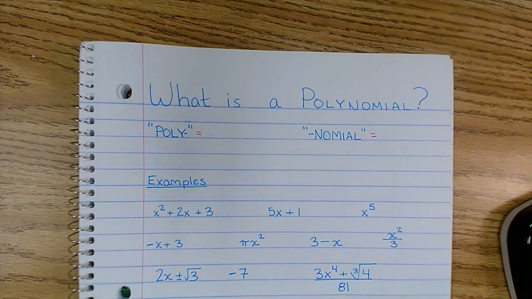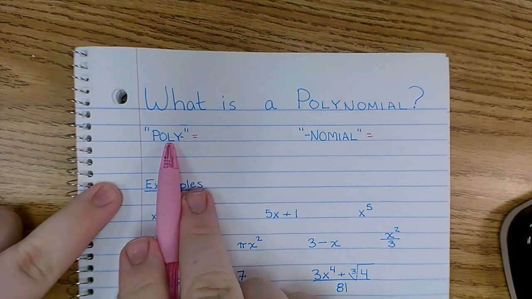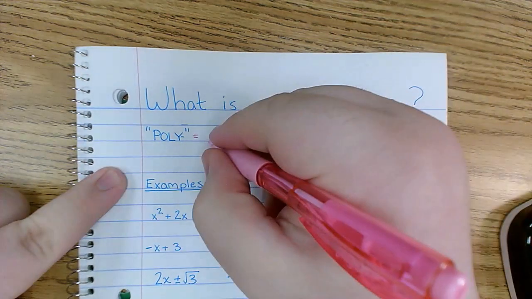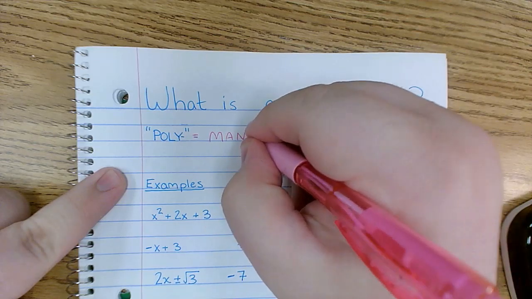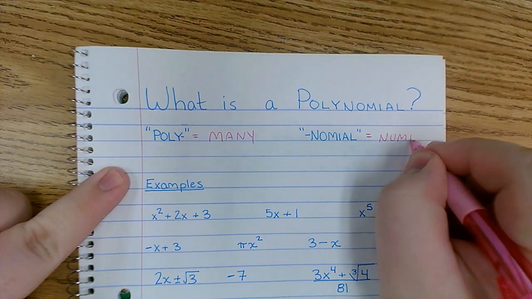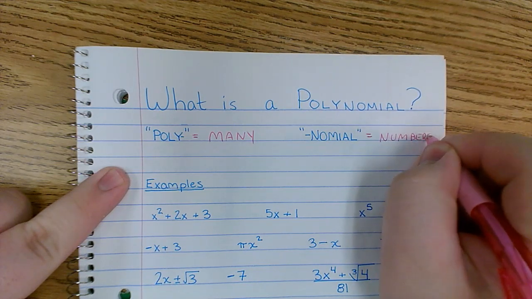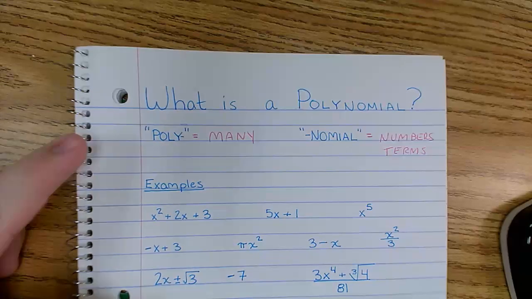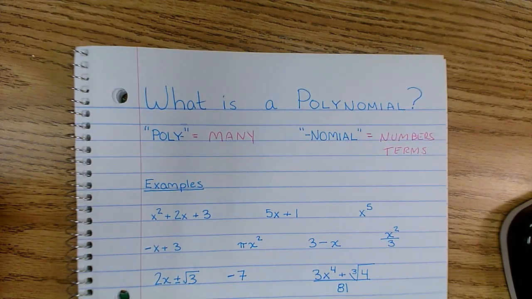Okay, so we're in this polynomials unit, but I want to make sure that we're all on the same page of what a polynomial is. The word polynomial comes from poly and nomial, poly meaning many, and nomial meaning either numbers or terms. We'll talk about what a term is in a minute. But first, I want to talk about some examples.